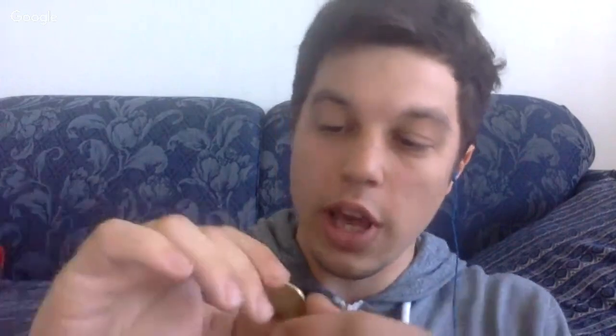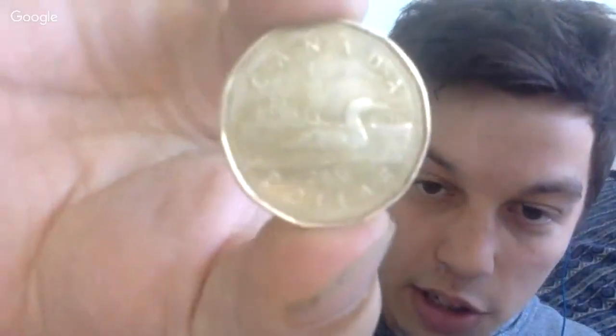And what is it called again? A loonie? It's called a loonie. On one end here, you can see right there, that's called the common loon, the bird. Common loon. Okay, it's named after the bird. Yeah. So I just found out that in Canada, the name of that coin is a loonie. So that's worth $1? $1 Canadian, yes. That's our $1 coin.